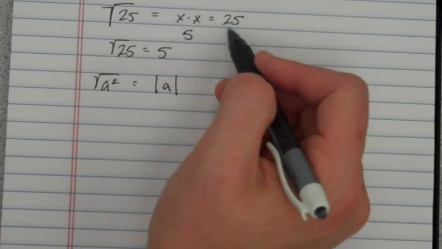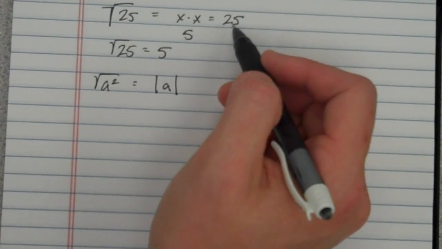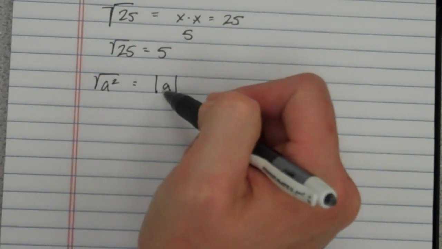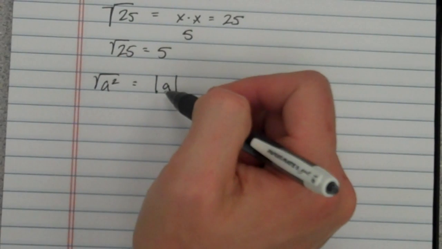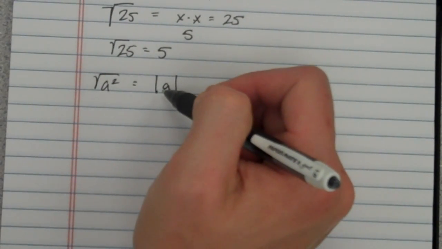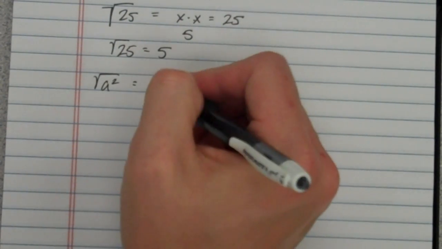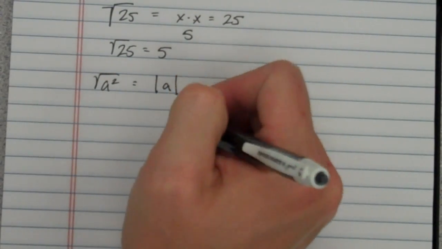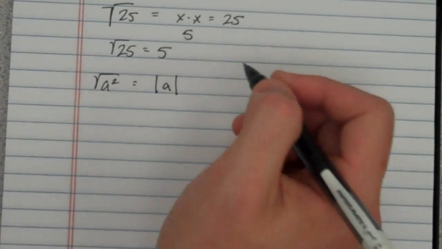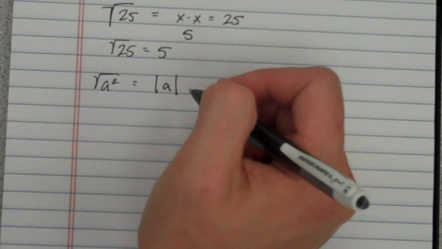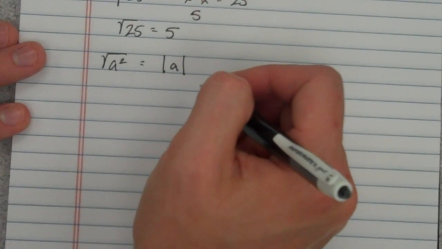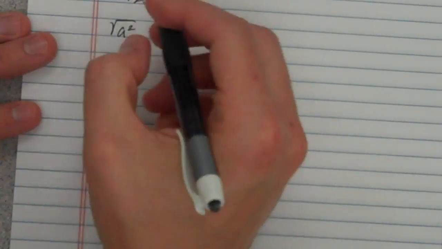So technically, 25 has 2 square roots, but we're going to be looking at the positive one. So in numbers, you can just write the positive one, but when you're using variables, and the variables are by themselves, then you're going to want to put absolute value around them to distinguish that we're talking about the positive one. So there's essentially just a few things that you need to know about this.